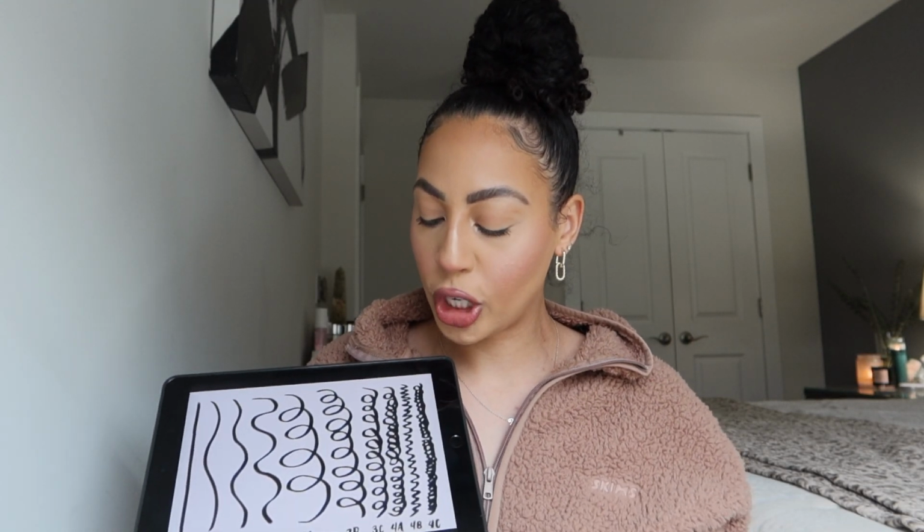So in that aspect, sure, it's great to know your curl pattern. For me, like I said, I don't really feel like my curls fall into this, and also I feel like a lot of us curly girls have multiple curl patterns. We're not just going to have one pattern. However, you could. For me, that's just not the case. I feel like it's a lot looser in certain areas of my head, like I mentioned, compared to other areas.